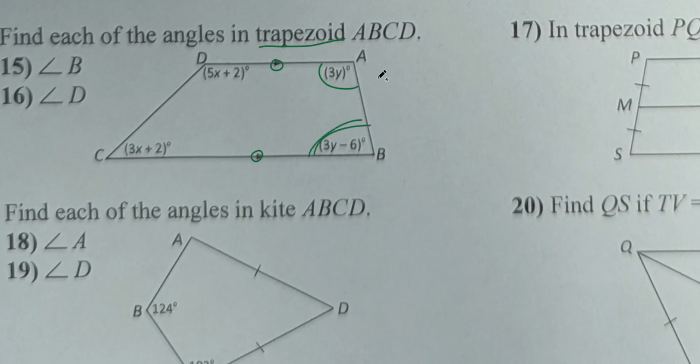Very good. They are not equal to each other. They add up to 180. So let's add them up and set them equal to 180. I've got 3y minus 6, add it to 3y, that's equal to 180 degrees. Let's add the y's together. That gives us a 6y. Let's add a 6 to both sides, which is 186. Divide both sides by 6. That's a 1, that's a 3, so that's 31.